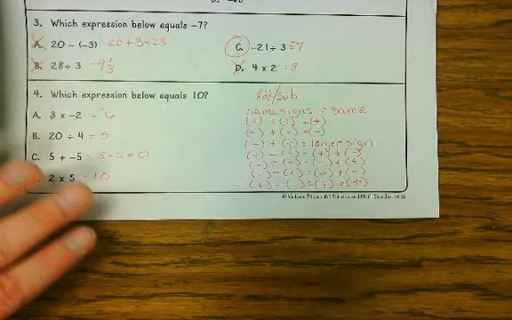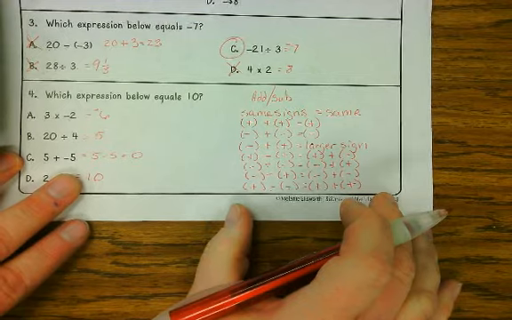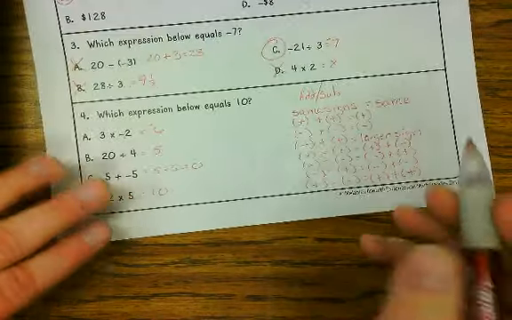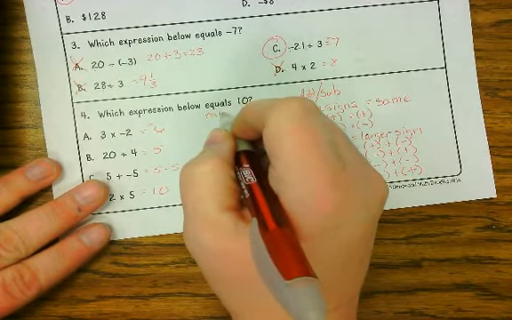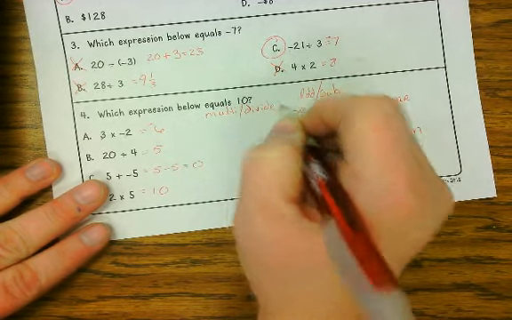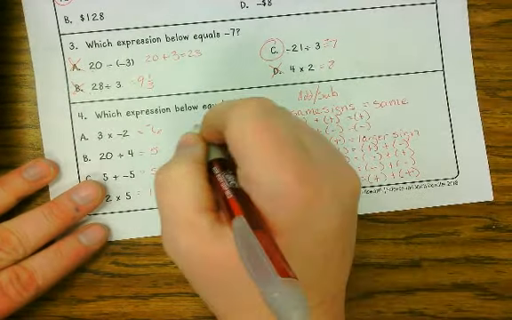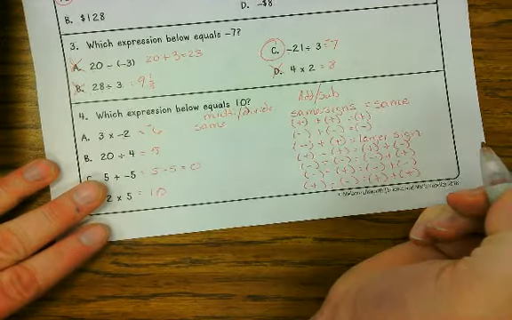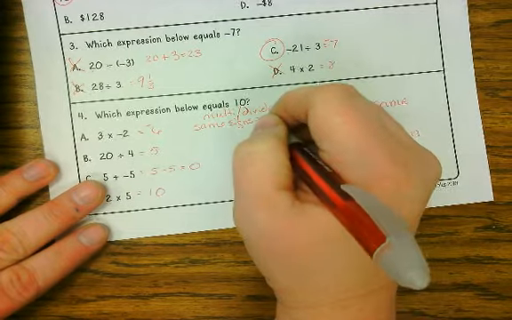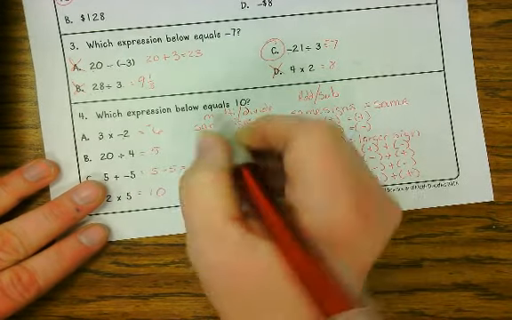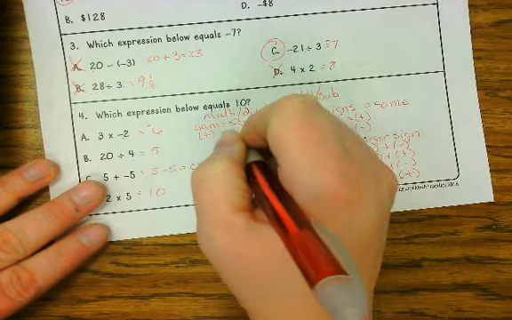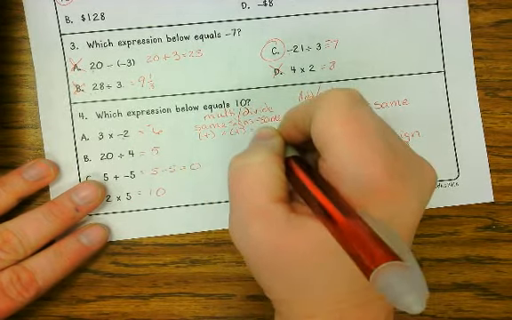Okay, now look at that next to our multiplying and dividing. Because when we multiply or divide, same signs equal positive. So positive times positive equals positive.